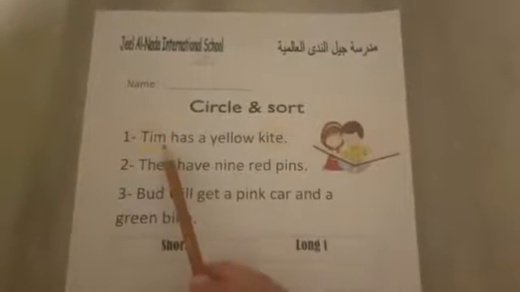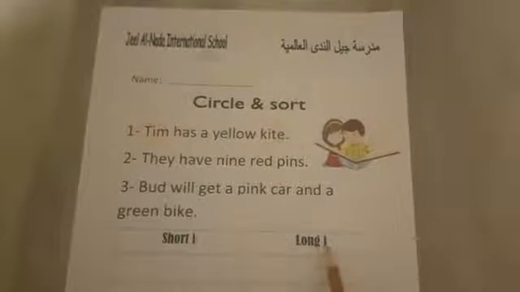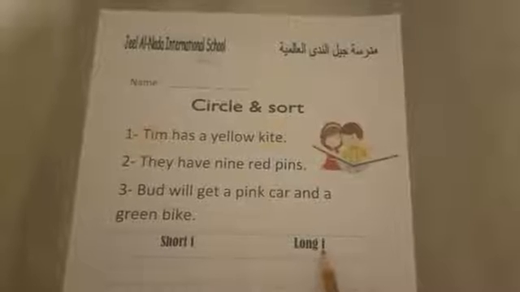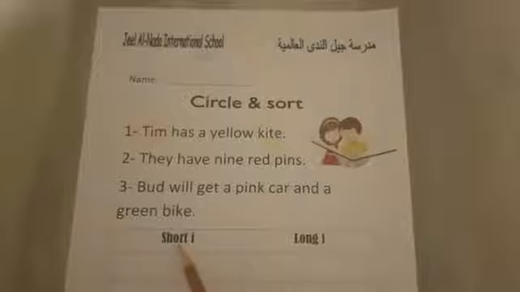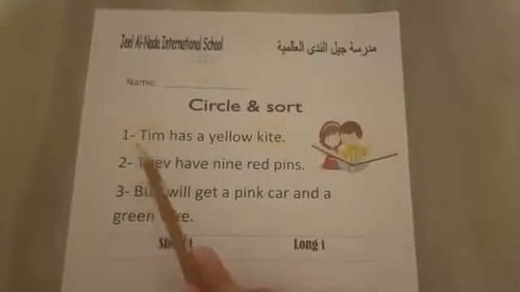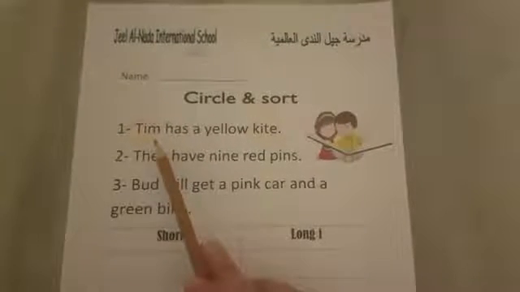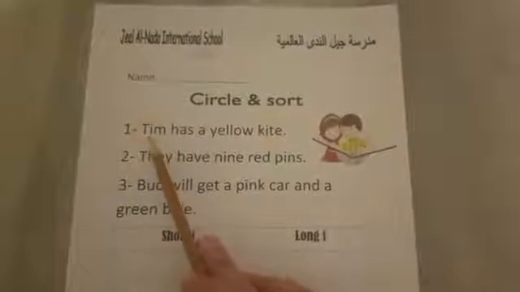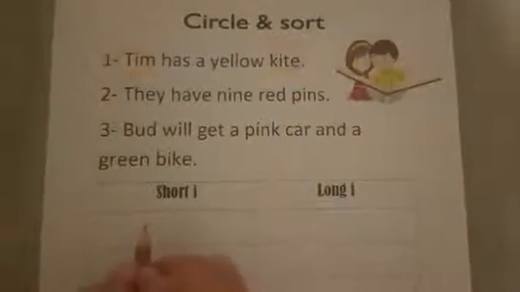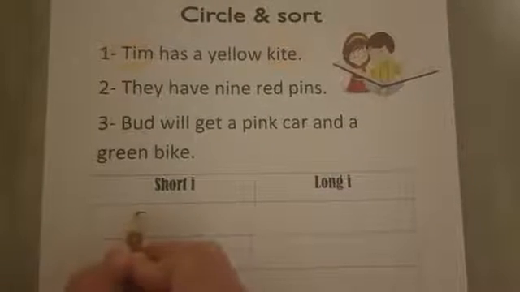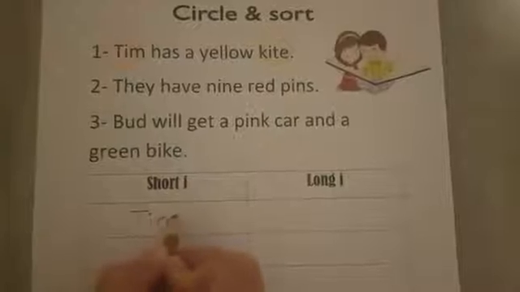Tim. You think this is a short I sound or a long I sound? What do you think? Tim. Of course, this is the short I sound. T, I, M. Tim. You can tell this by hearing it and you can tell this by looking at the word. There is only one vowel here. So, together, let's write Tim.